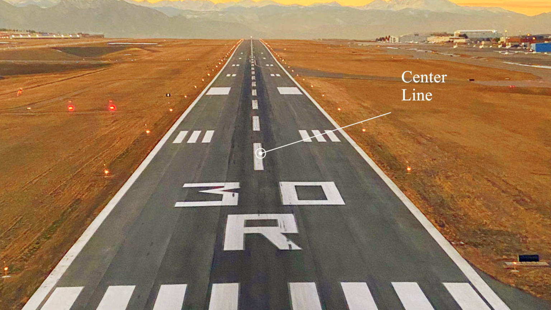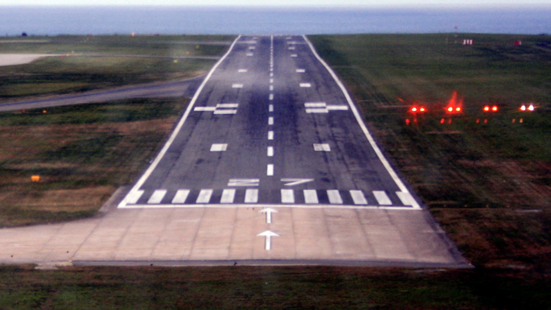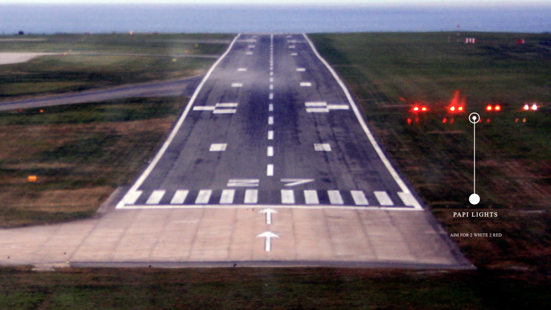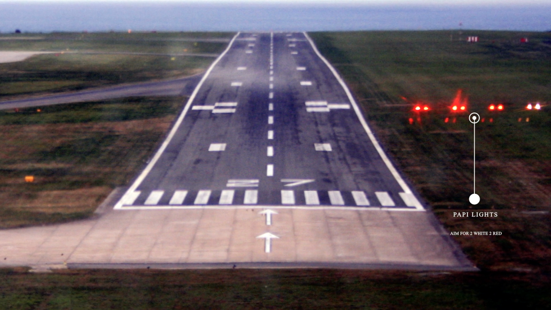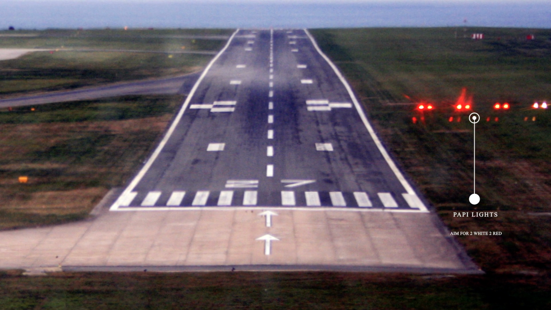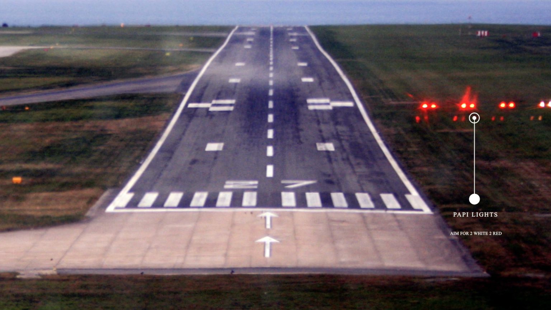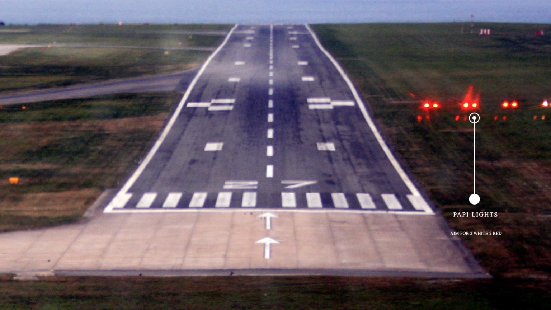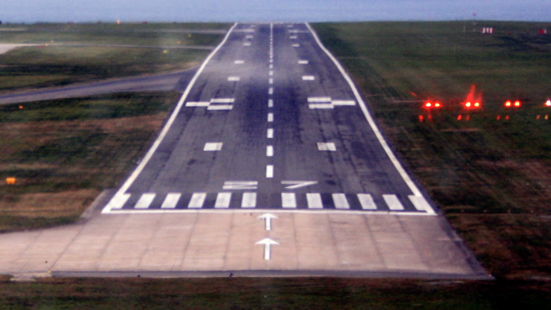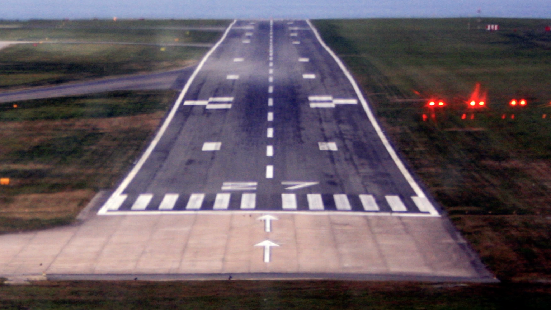Let's take a look at the next thing, which is PAPI lights. Now, PAPI lights are critical because they're going to tell you how high or low you are on the visual approach. The ideal way is to have 2 white, 2 red. That tells you you're all right. If you have 4 white, you're too high. If you have 1 red, you're slightly high. If you have 3 red, you are slightly low. And if you have 4 red, you are really low.